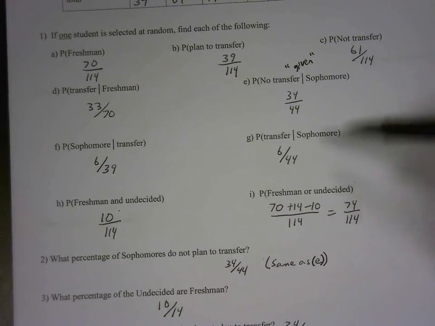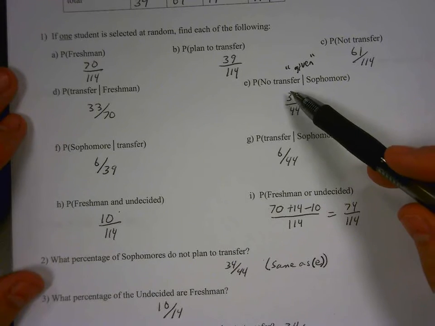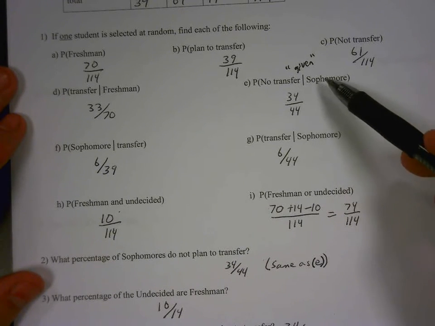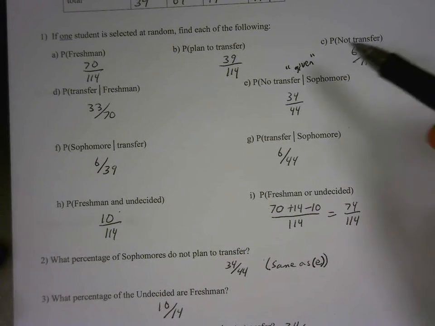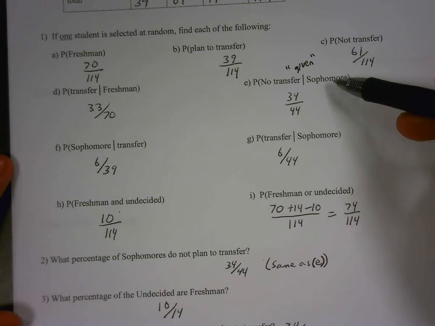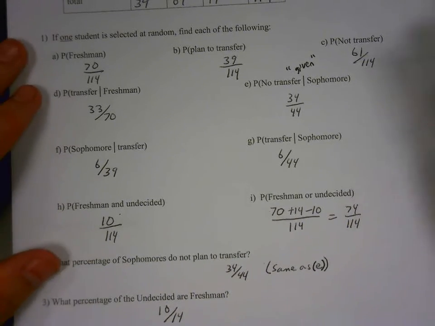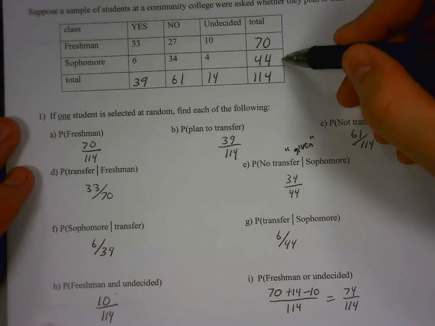So just to look at a couple of them, looking at part E, so find the probability they do not transfer given they're a sophomore. So what that means is, when you're looking at the students, given they're a sophomore means that you're only looking at sophomores. So you are only looking at the 44 sophomores.